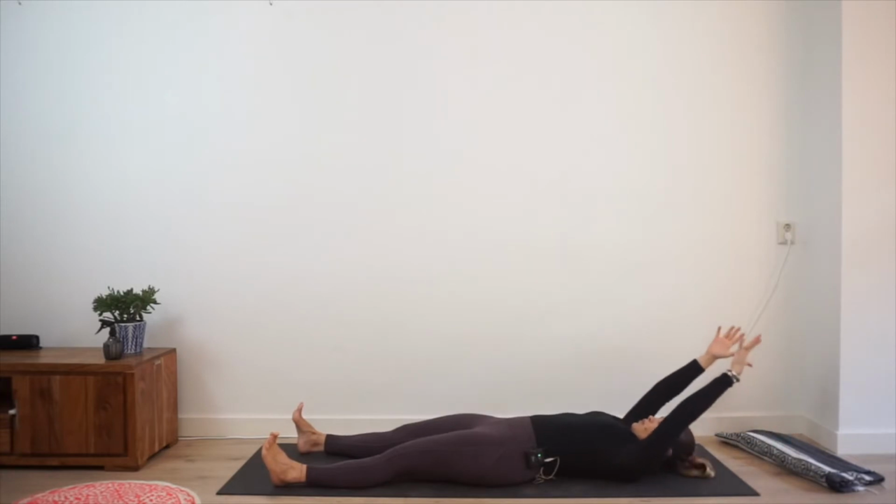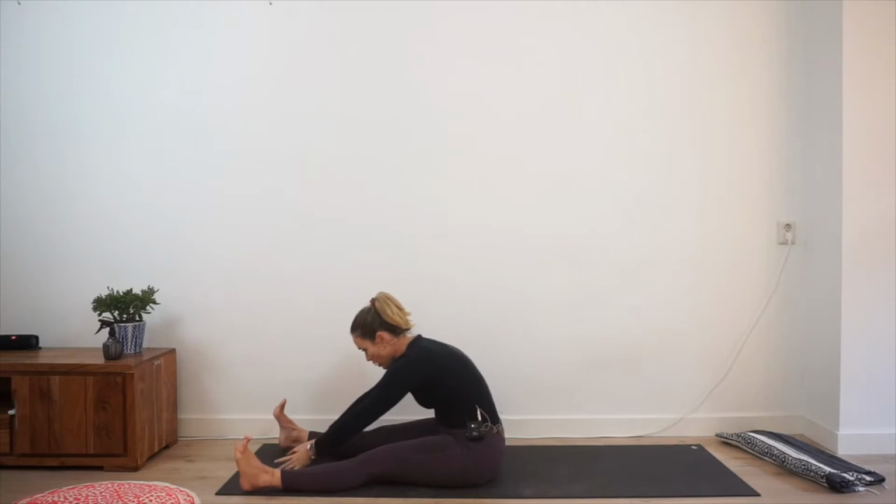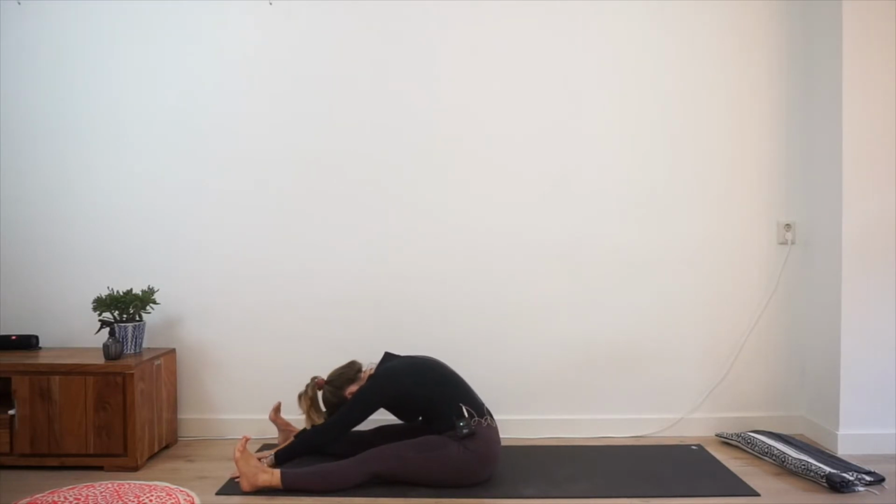Good, and exhale, roll it forward. And you're going to stretch those arms forward. Hold it there. Relaxing your chin down towards your chest. You're going to hold for 10 counts here, okay?